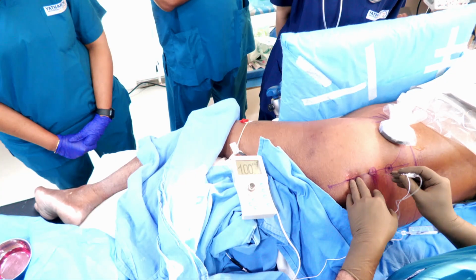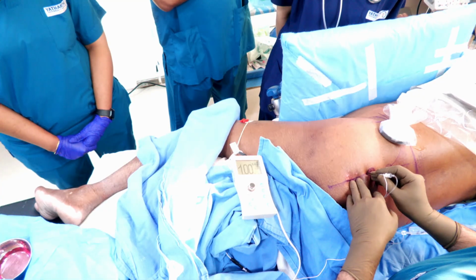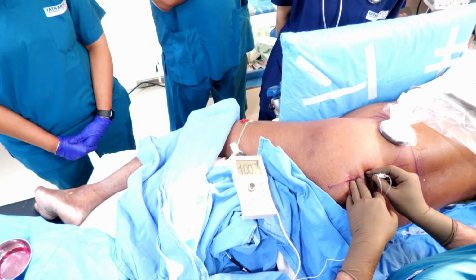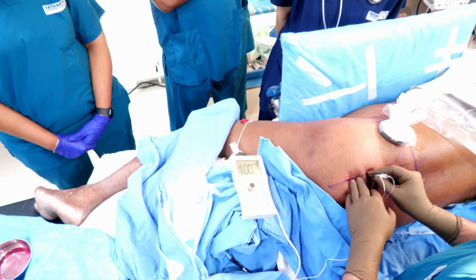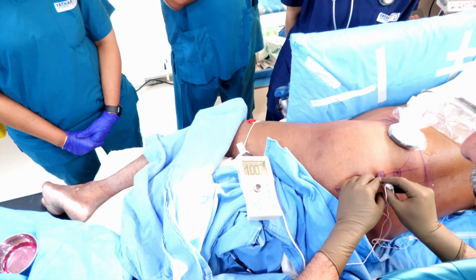So you cannot go too deep either, because beyond the sacral plexus would be the viscera and those neurovascular structures. So you have to be very careful when you needle the sacral plexus.